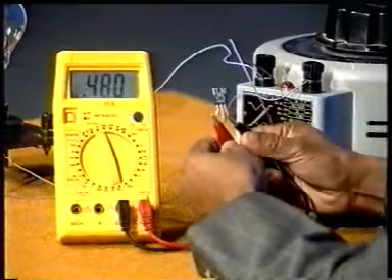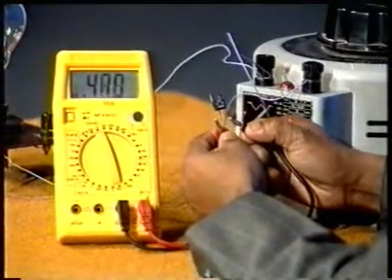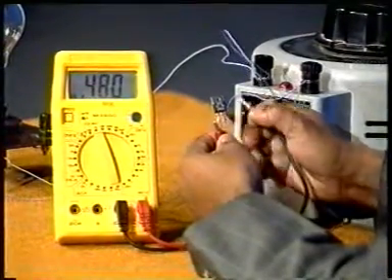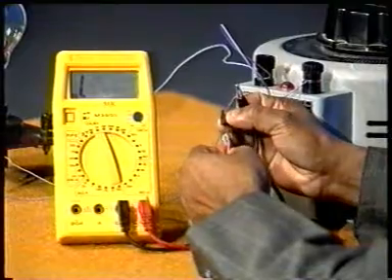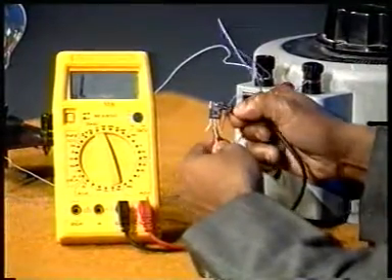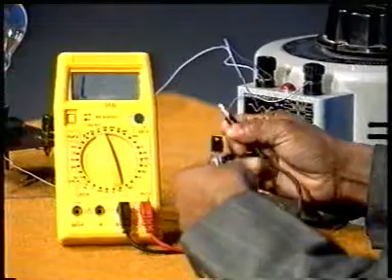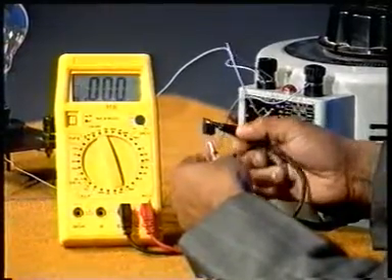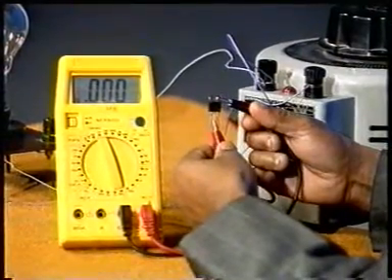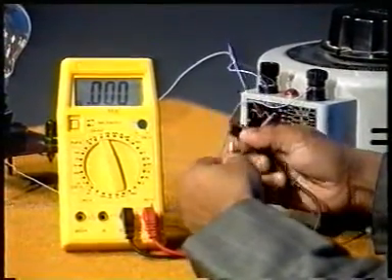Again the meter is showing some resistance, it means it is a healthy SCR. Here you can also find out the continuity between the anode and the body. Yes, it is showing continuity, that means this is a healthy SCR.